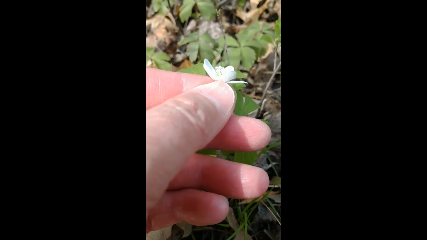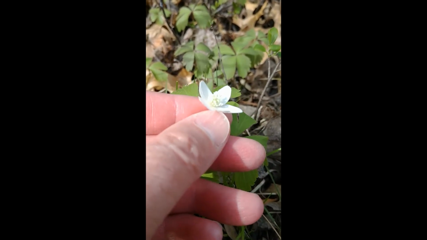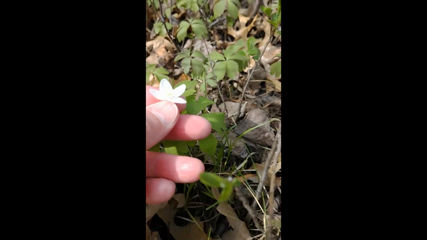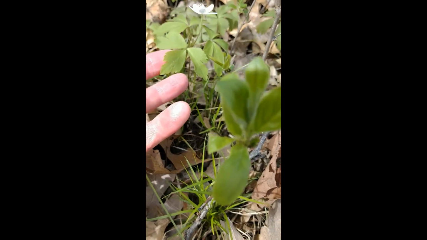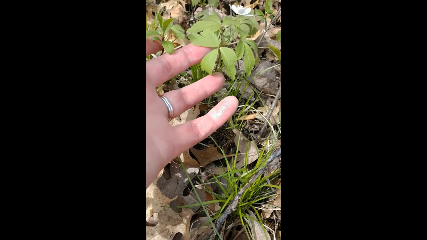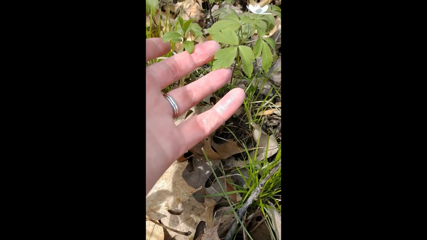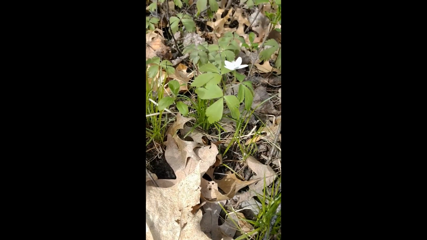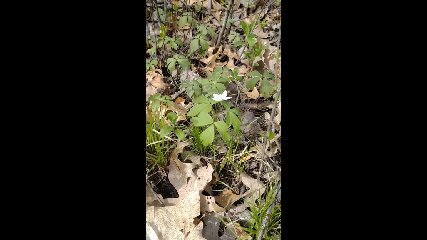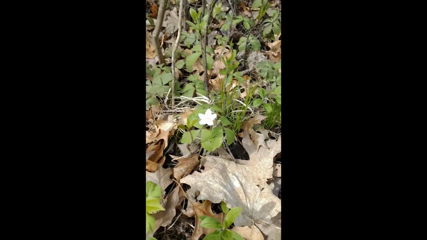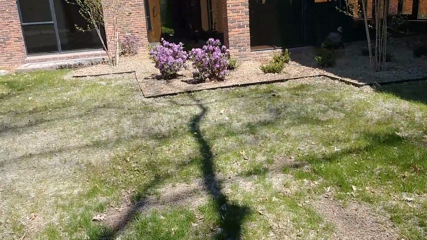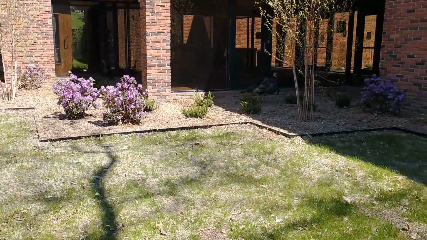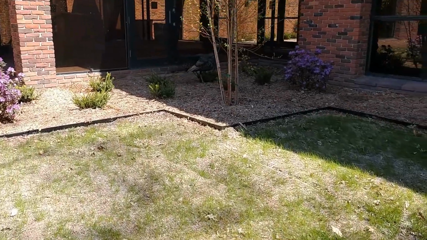I'll see if I can get a good view of this. Just a ton of individual stamens. And then the leaves of these guys, these are compound leaves, so each leaf is actually three-parted. So these are in the buttercup family, Ranunculaceae. And they're just very noticeable and very pretty. Wood anemones.